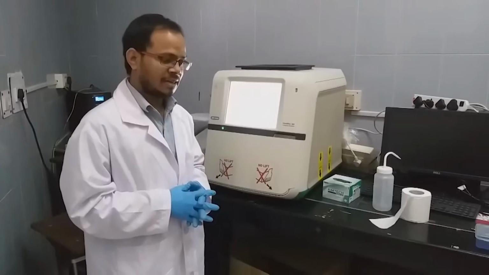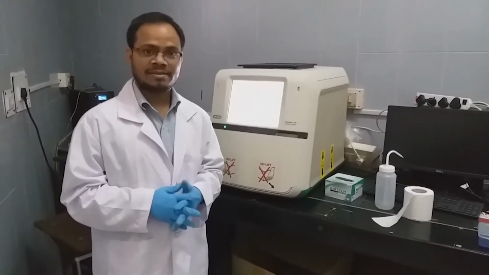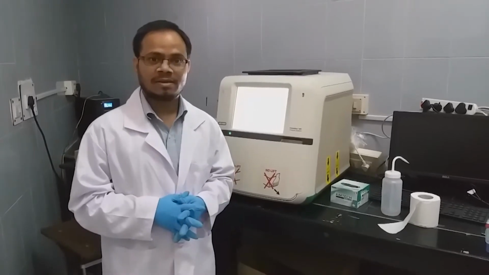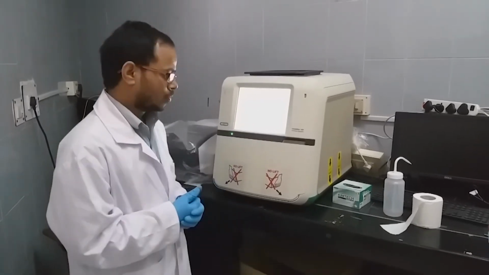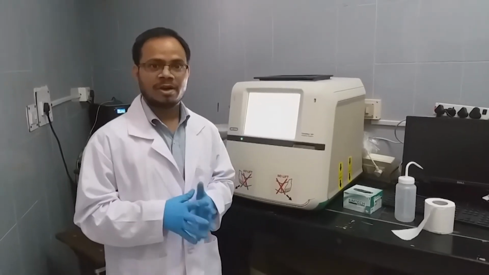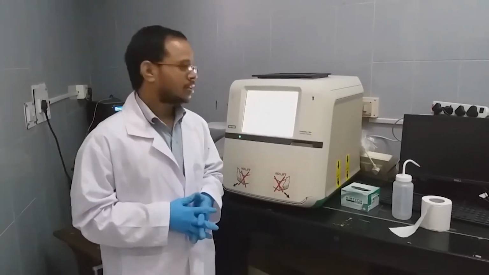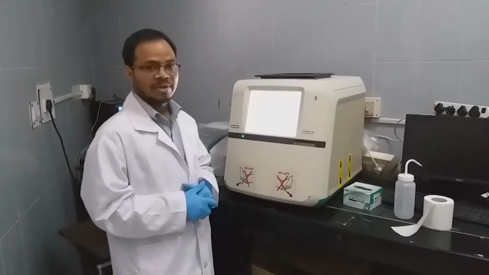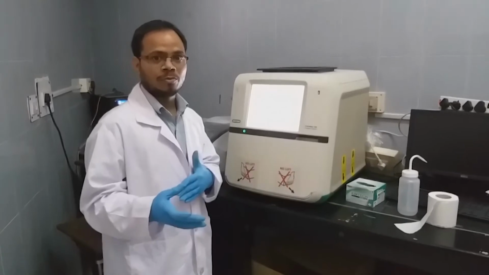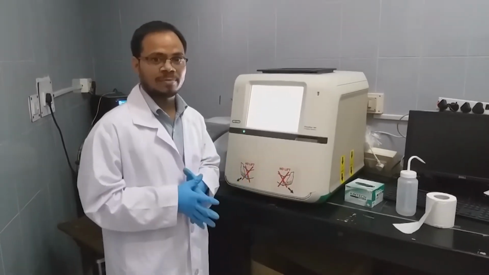We have run the gel, stained and de-stained. Now we will capture the gel image. We can see it manually also, but for record purposes we have to capture it through the gel documentation system. So this is the gel documentation imaging system from Bio-Rad. I'll show you how to capture the images.